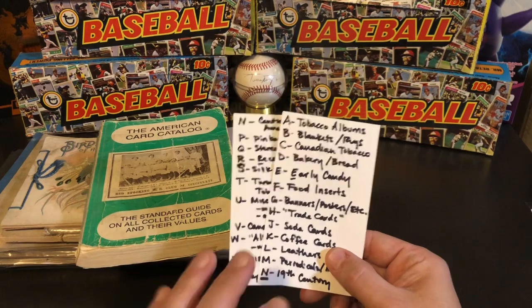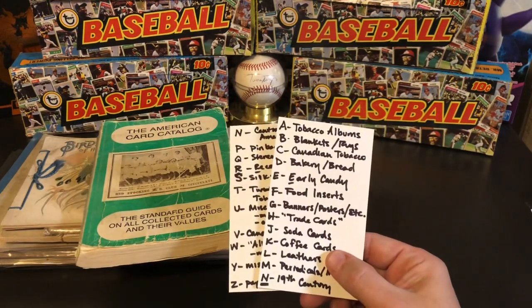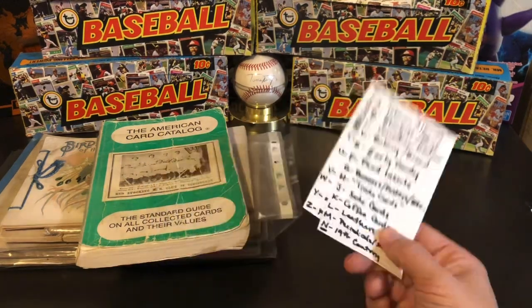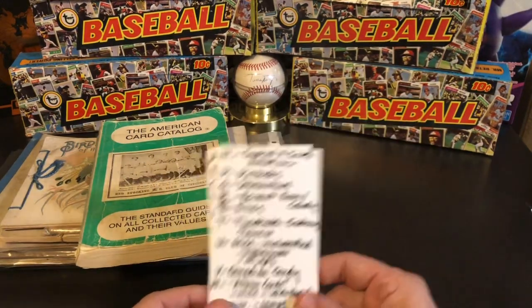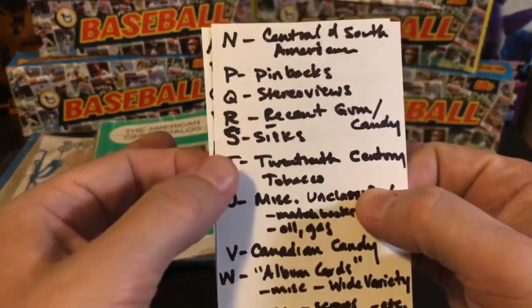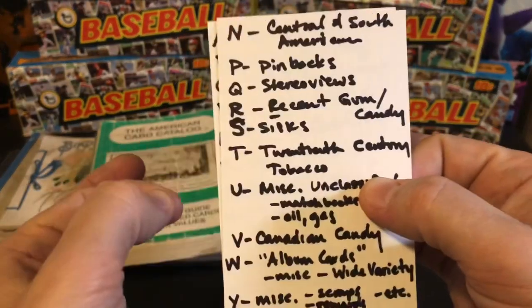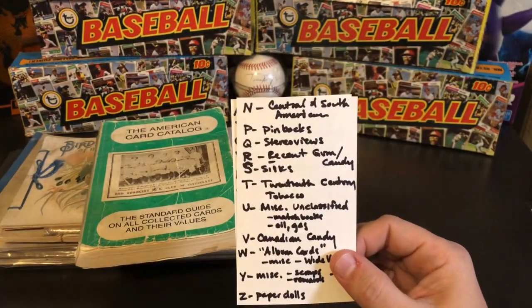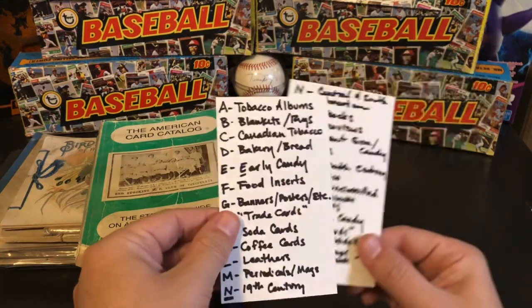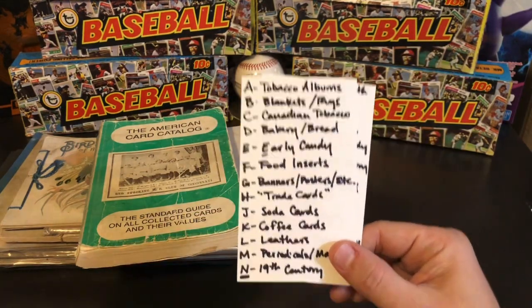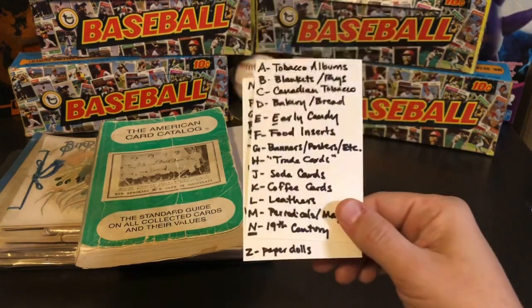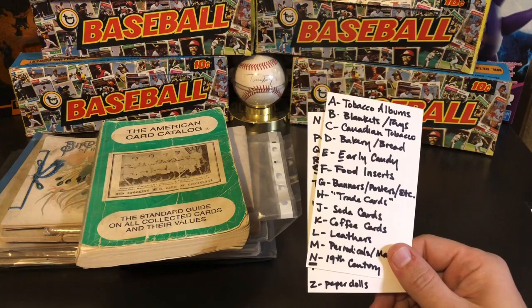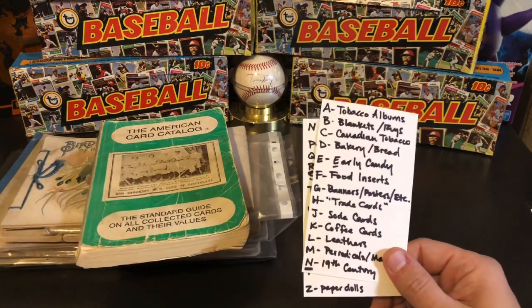We won't go too far into that, but we know some of the most important ones as T cards, for example. Understanding that a T card actually means 20th, that's what the T stands for. It does not stand for tobacco, it stands for 20th century tobacco, whereas N cards are called N for 19th century.